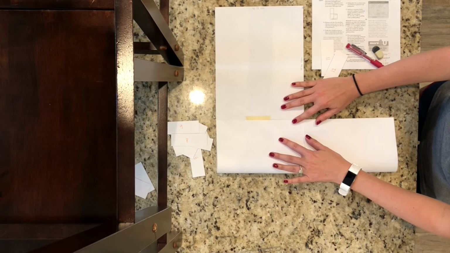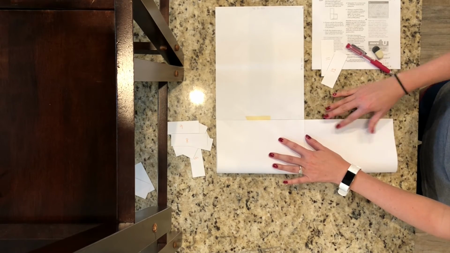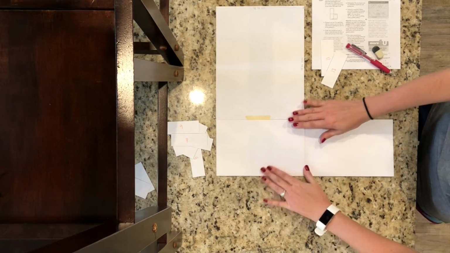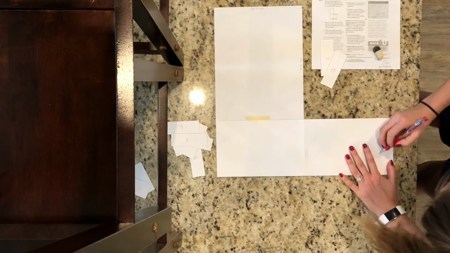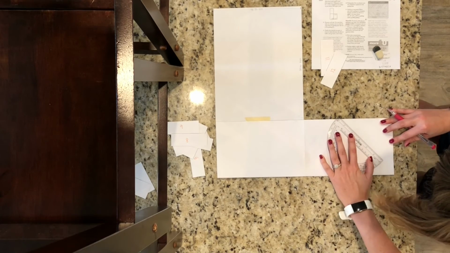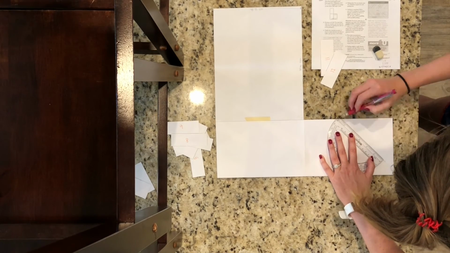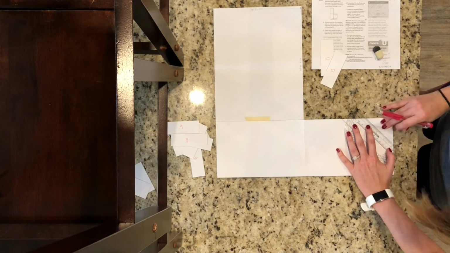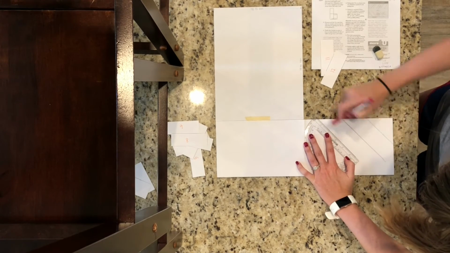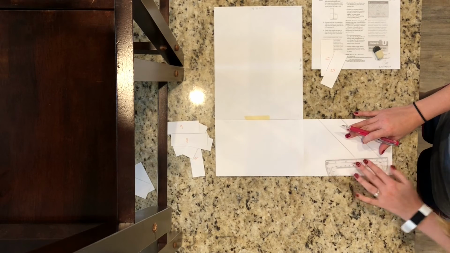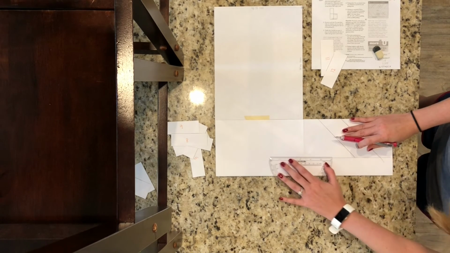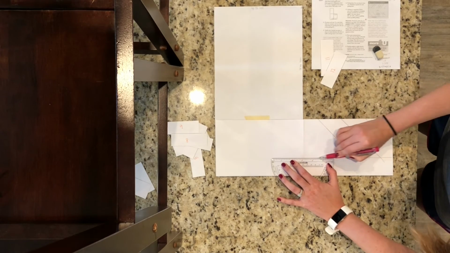Now I decide to fold my paper over to draw the other half of my parking lot, slightly because I'm a little bit lazy and I don't want to measure out all of those 45-degree angles again, but also because I want it centered. I would like my aisle in the center, and I know that a 45-degree angle reflected over is still a 45-degree angle.